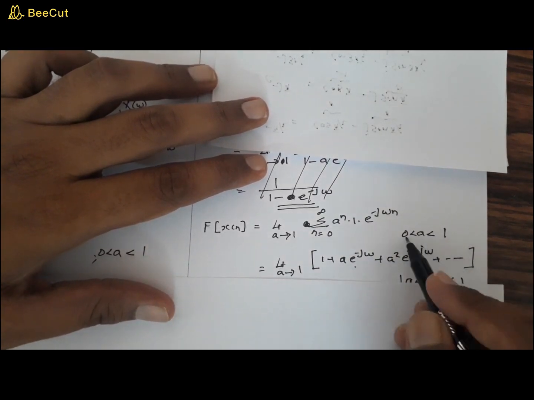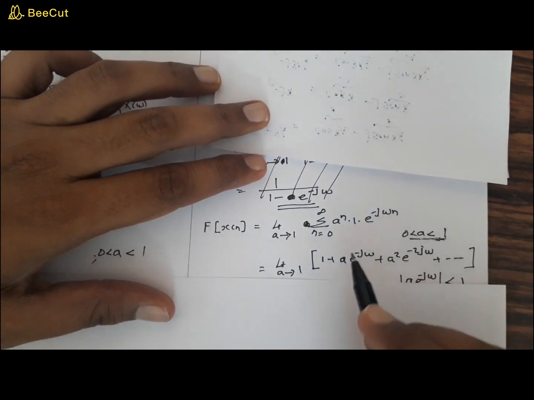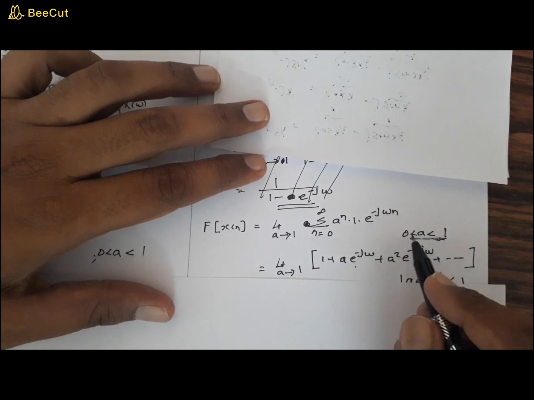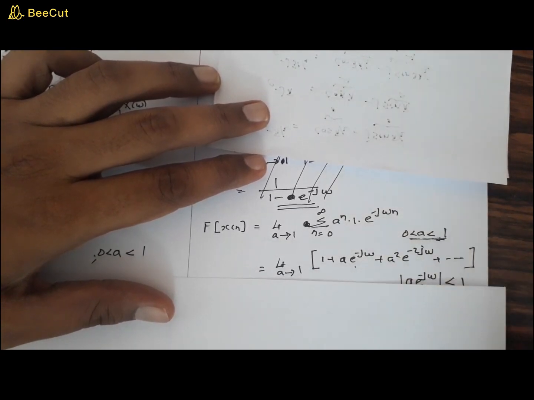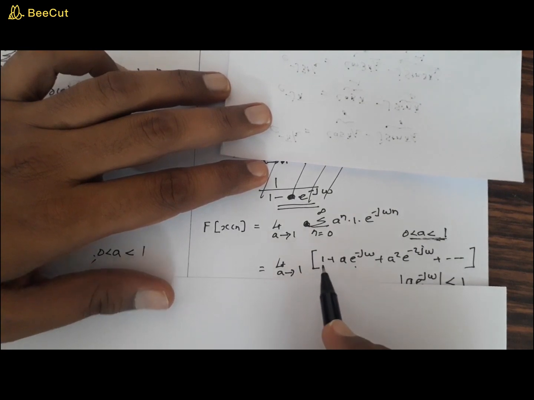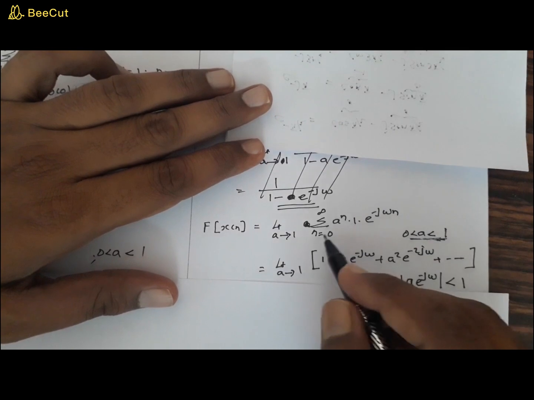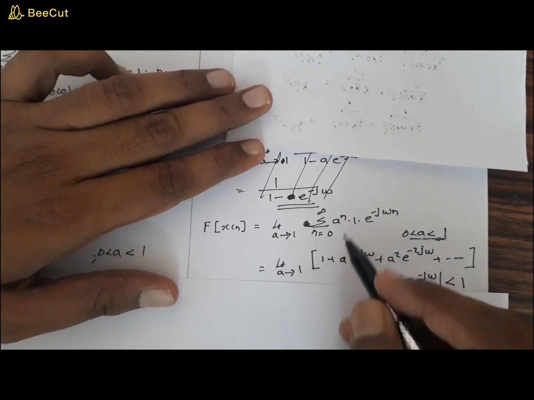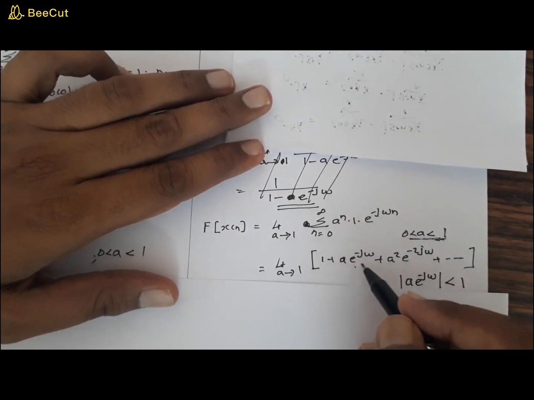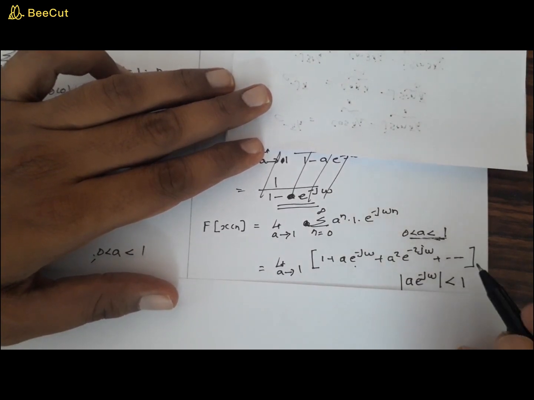Assuming these values lie between 0 and 1, tending to 1 from below, the limit as a tends to 1 of the sum is: 1 plus a into e raised to minus j omega, plus a squared into e raised to minus 2 j omega, and so on. That is the expansion, with n equal to 0, 1, and so on.